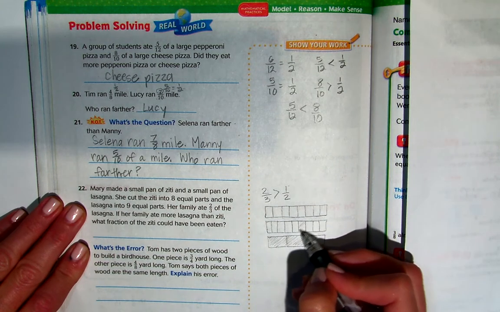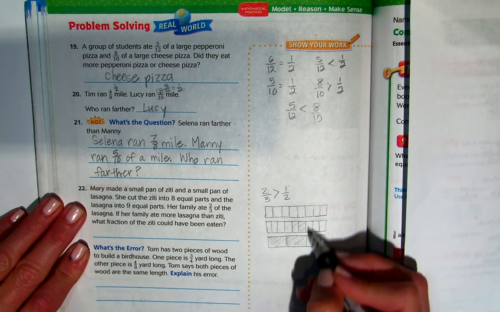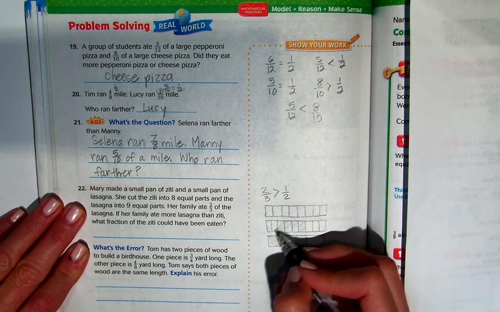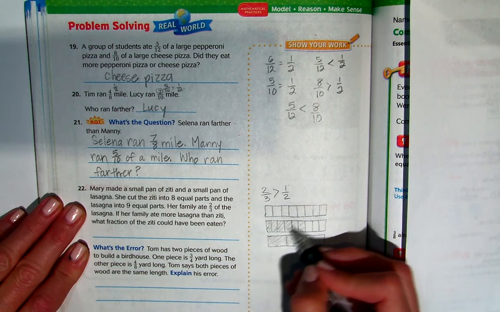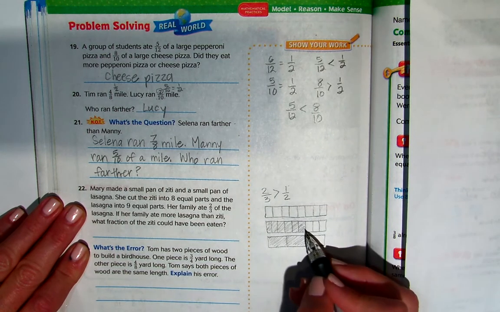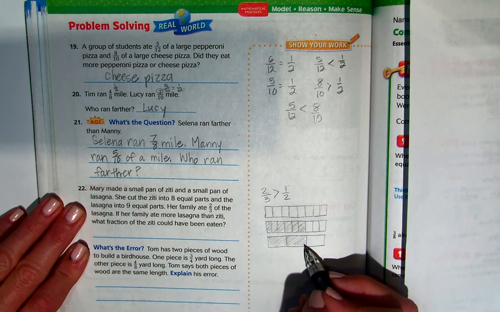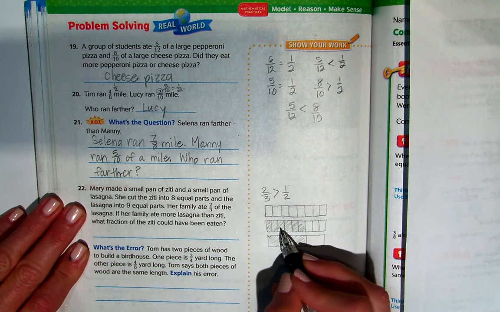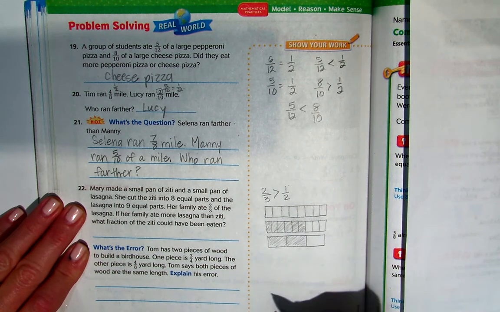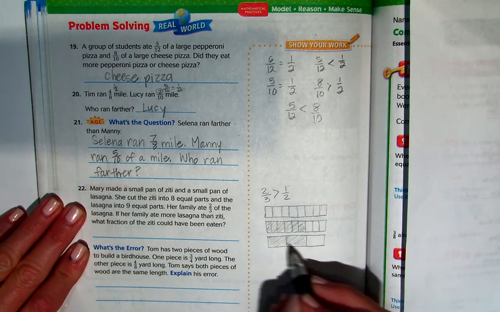We could just shade this in so that it matches this line here. If they ate 2/3 of this, that would be 1, 2, 3, 4, 5, 6 ninths, which would be the same as 2/3.